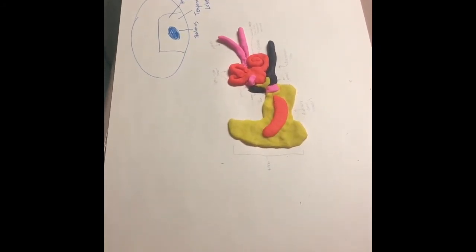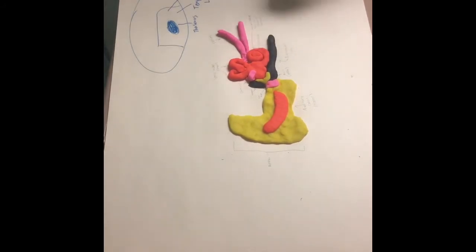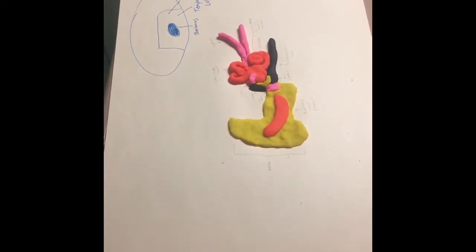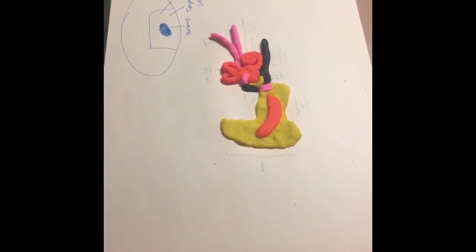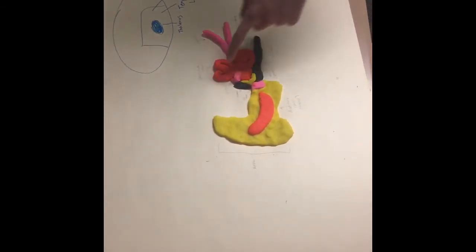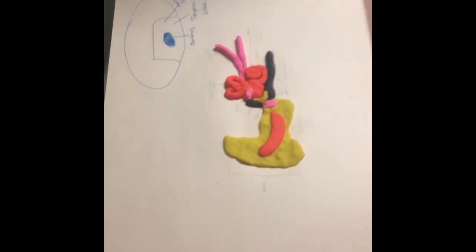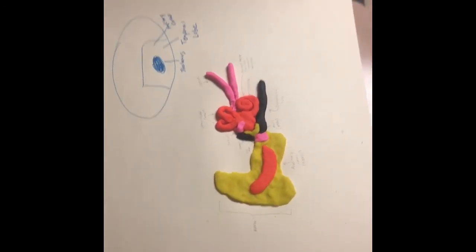And then this is the Eustachian tube, which is a tube that connects the middle ear to the back of the nose, and it equalizes the pressure between the middle ear and the air outside. Then this is the semicircular canal, which are fluid-filled tubes in the inner ear that provide information about movement of the head.